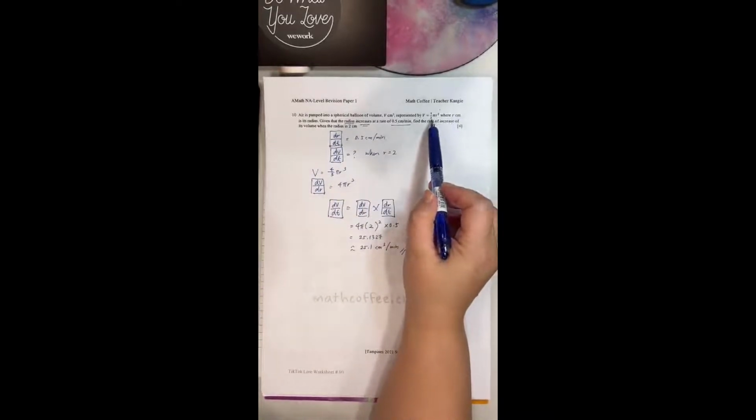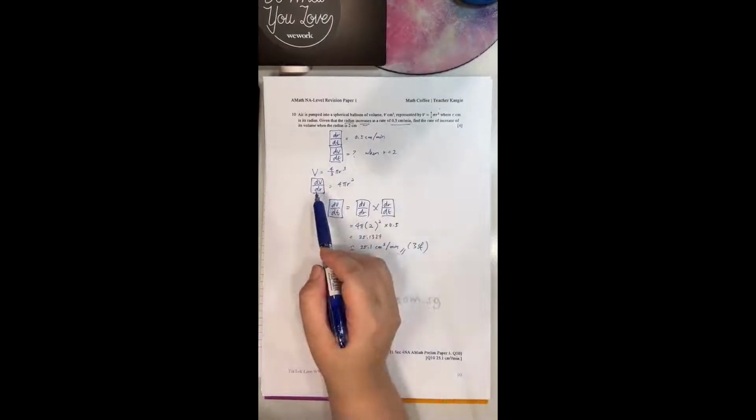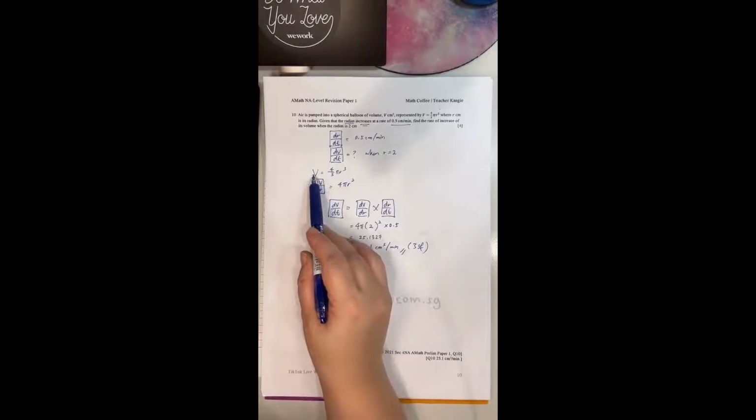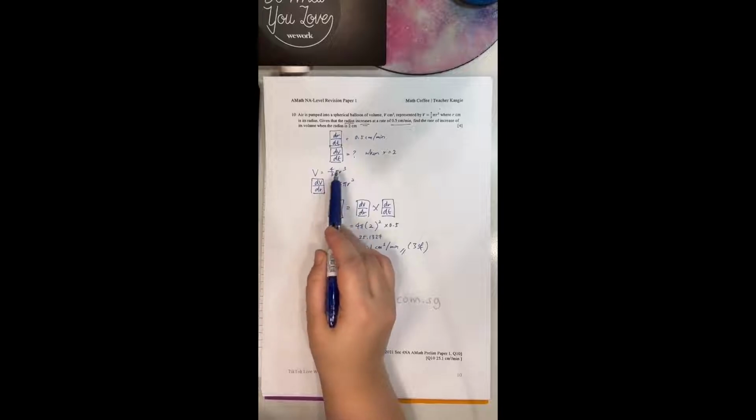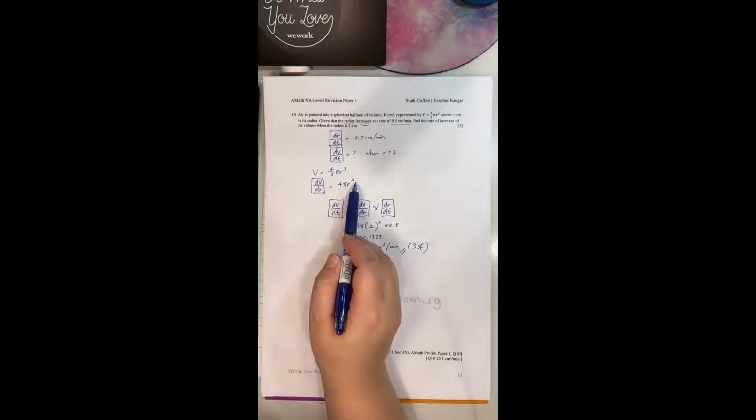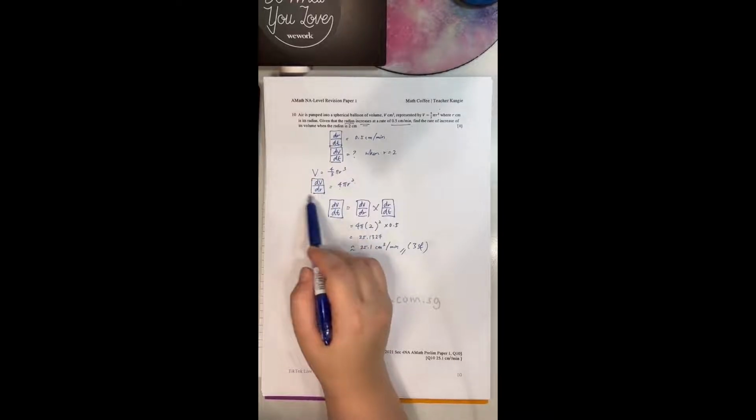And I'm given V in terms of r here, so I can find my dV dr. Differentiate my volume with respect to r. So bring down the 3. 4 thirds times 3, that's why it's 4. Power minus 1, that's why it's squared here. Yes, differentiate V with respect to r. That's for dV dr.